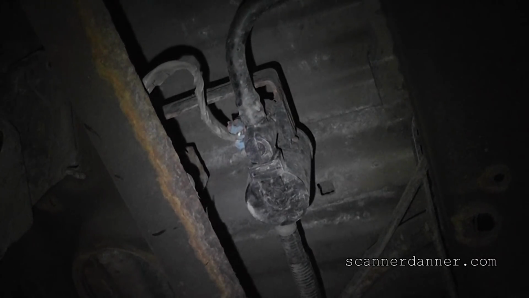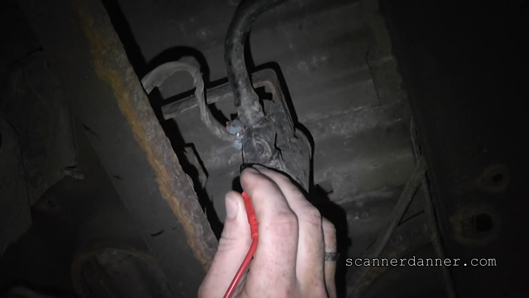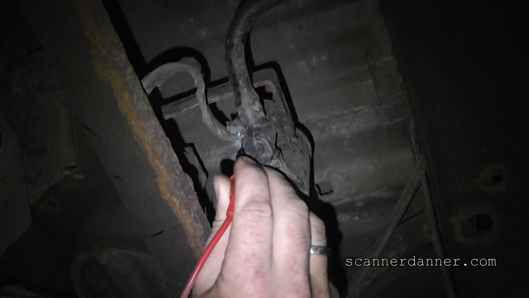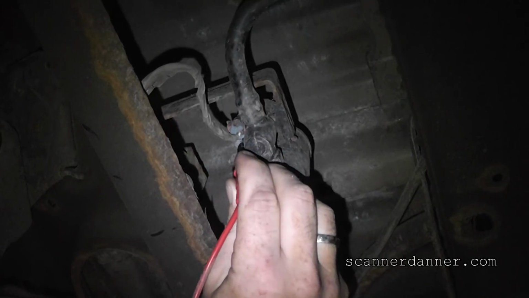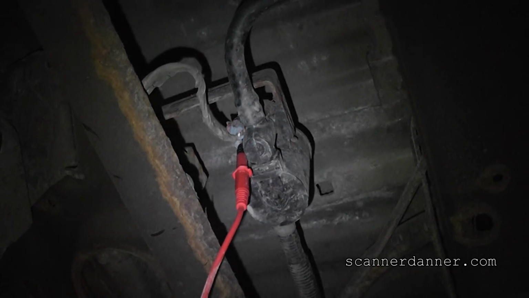I'm just using a regular voltmeter. Now the problem that you're going to have in a case like this, we're looking for voltage, right? So how do we know if I get 0 volts? I'm going to start on this red and white wire to the right, and I'm not damaging this. I'm just back probing in between the wire and the weather pack seal that's in that connector.